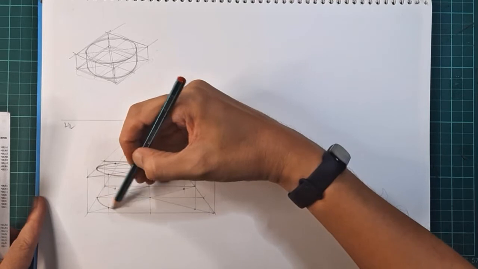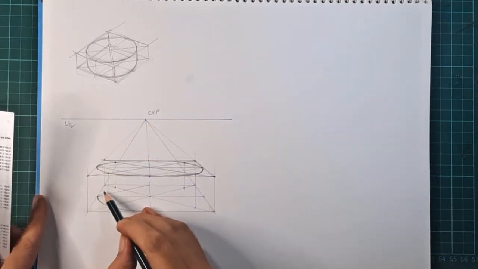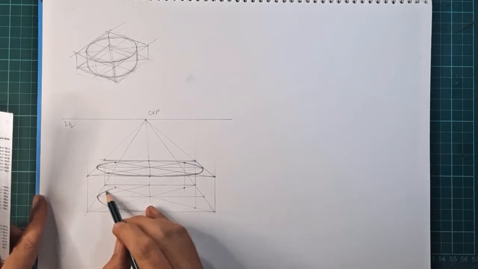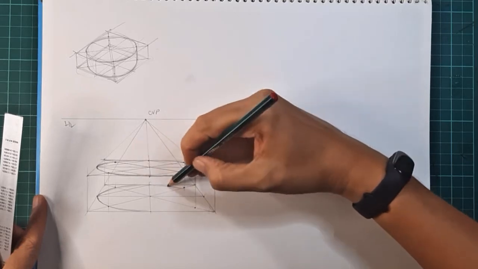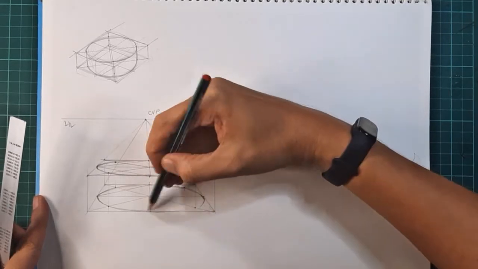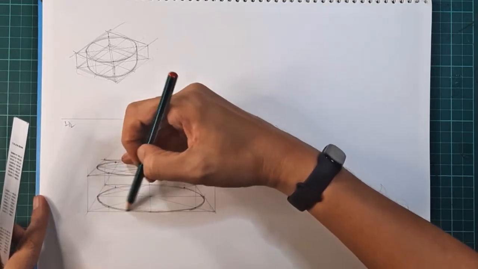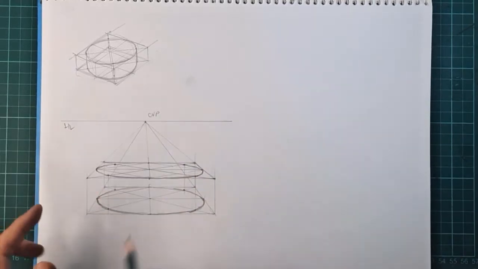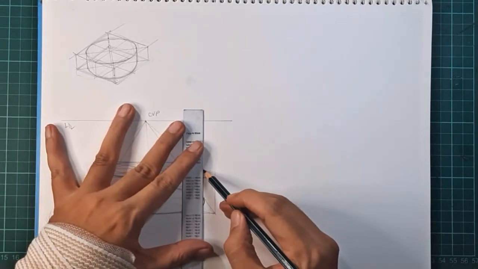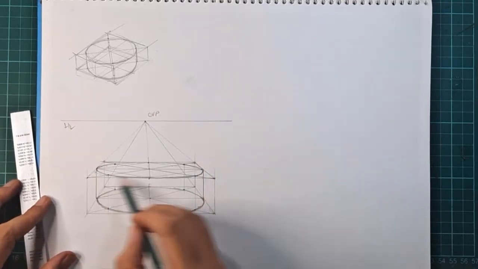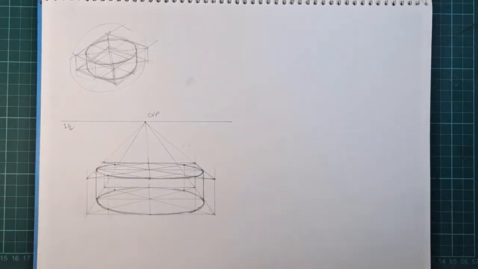So now that I have my 8 anchor points, I can now create that smooth ellipse going around. And now, since we have our 2 ellipses, we can now connect the sides. And now we have that volume in 1-point perspective view.